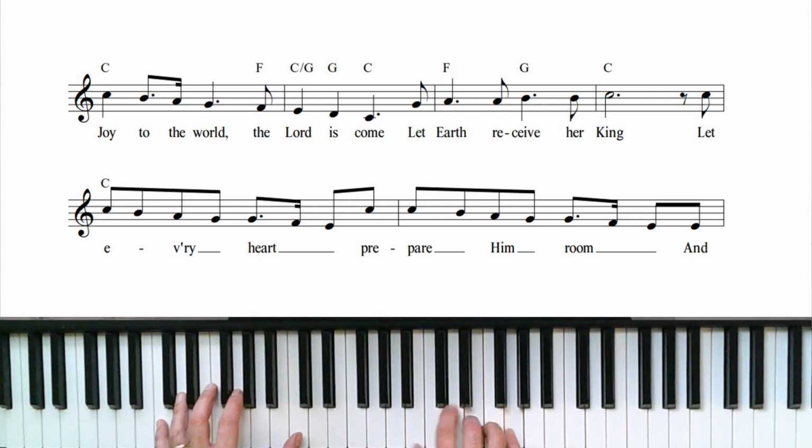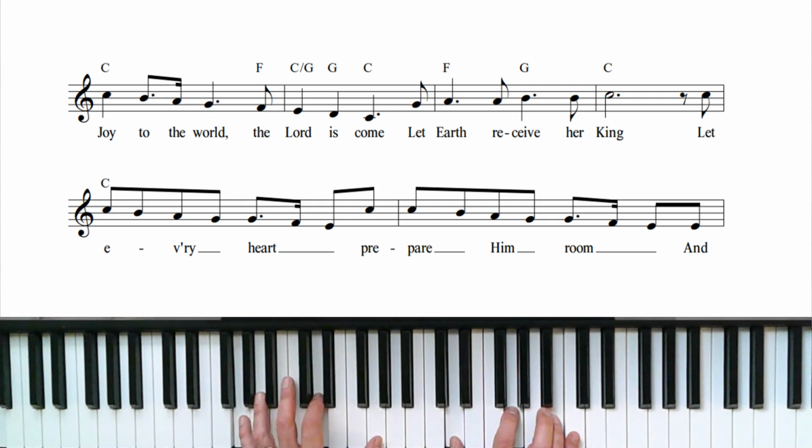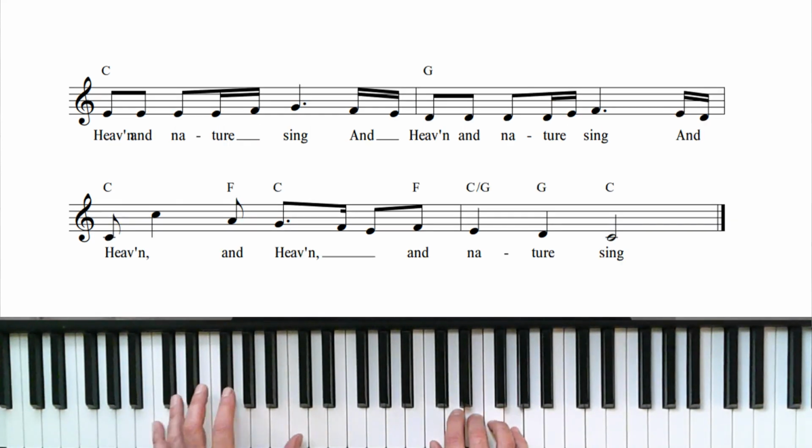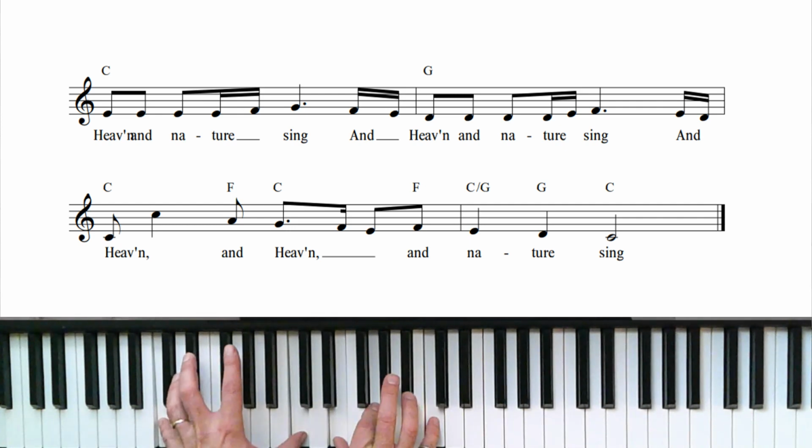Joy to the world, the Lord is come. Let earth receive her King. Let every heart prepare him room. And heaven and nature sing.